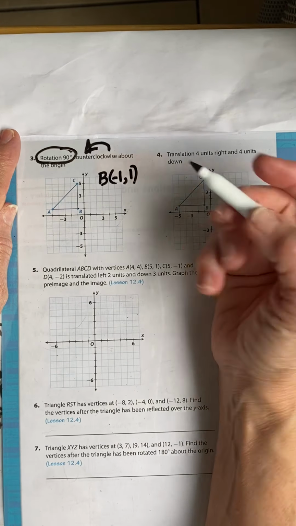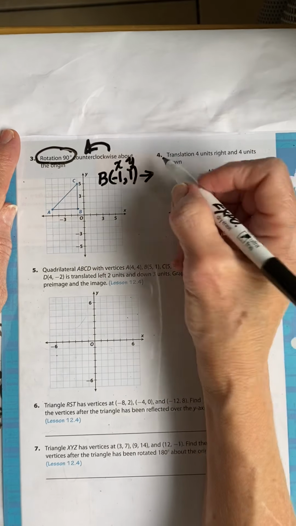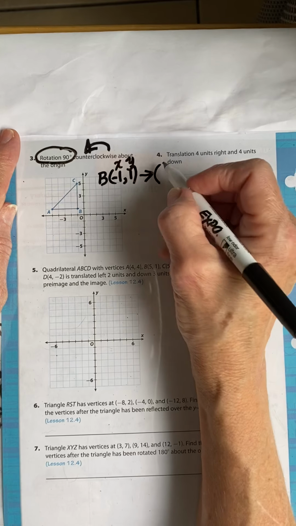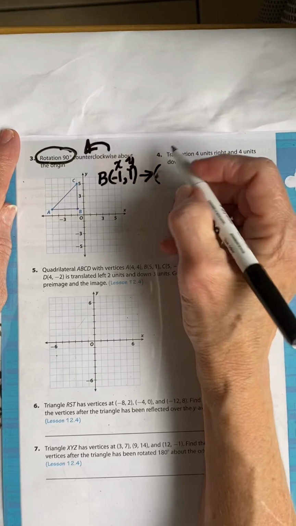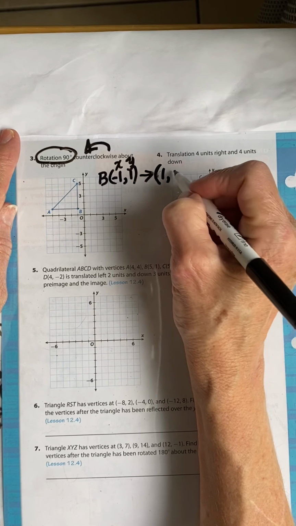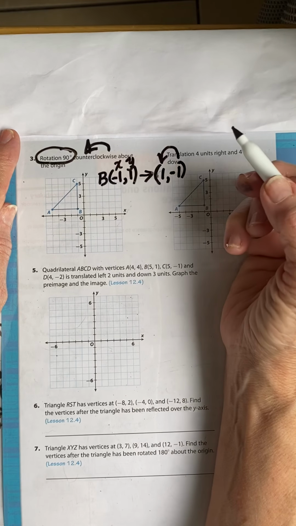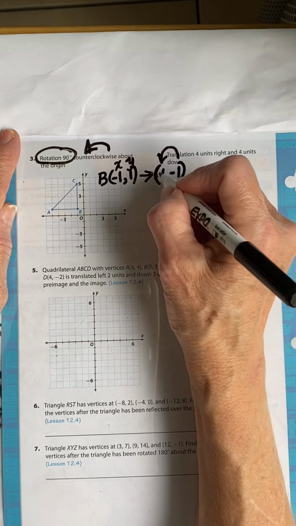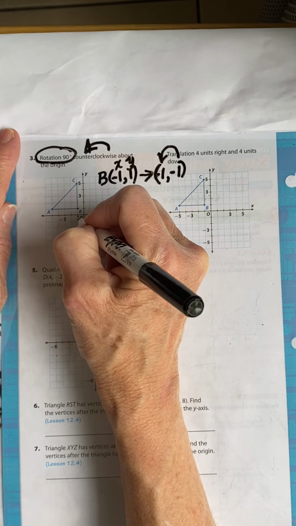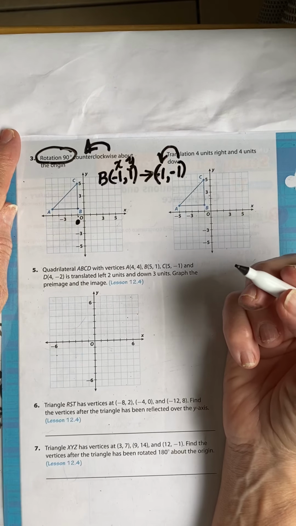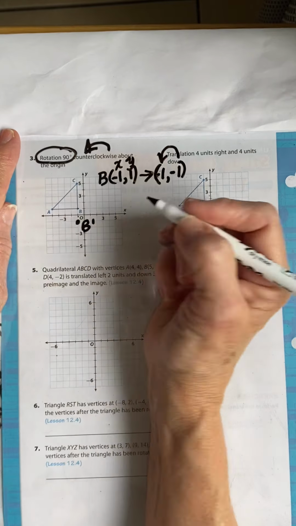This is my X, Y. Well, they're going to switch places. So Y is 1 and X was -1. But which one is going to get the negative? This one. So it's going to become (-1, -1). All right? So that would be B prime.